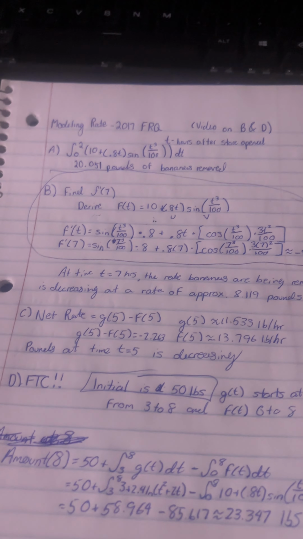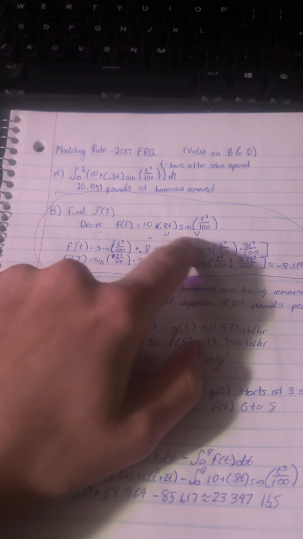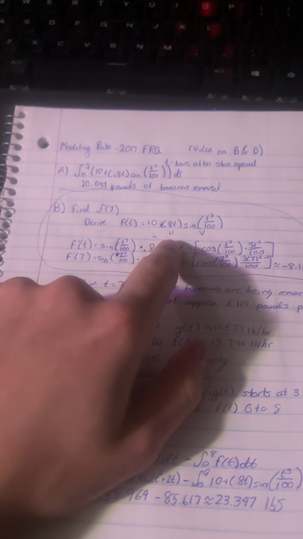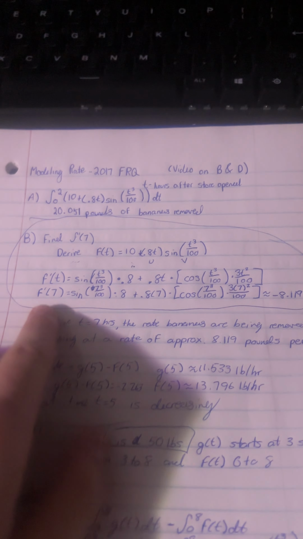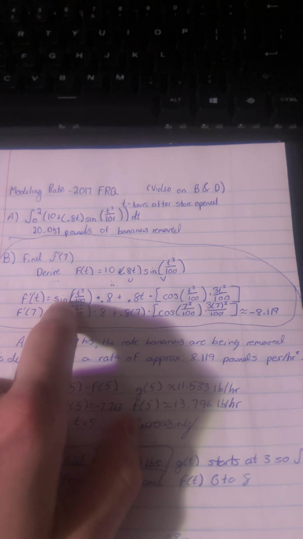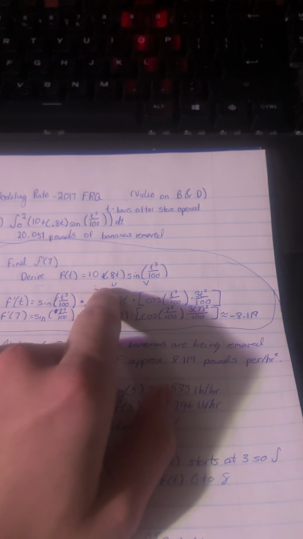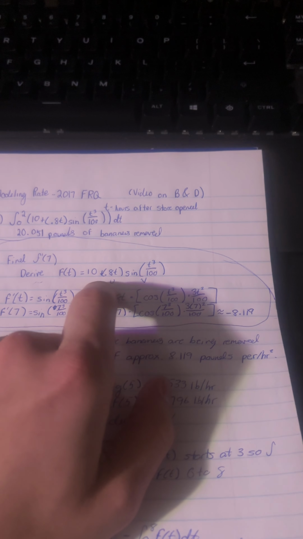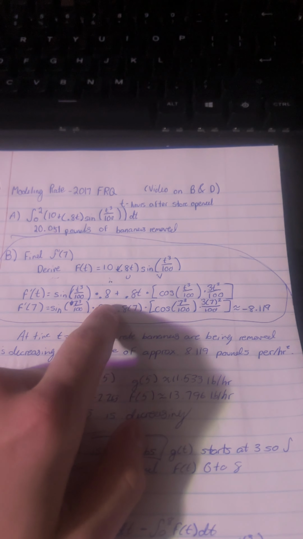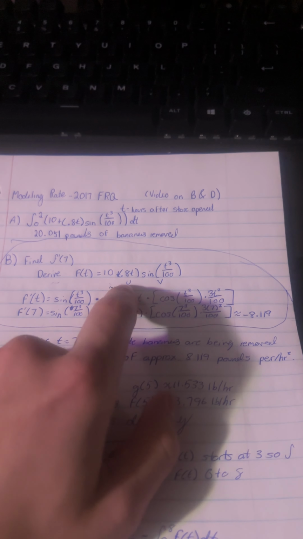So to find f prime 7, you need to differentiate f of t, which was the first equation given, written out here. And you do this by the process of vdu plus udv. So vdu, you keep the sine of t cubed over 100 times 0.8. You differentiate u, in this case 0.8t, plus udv, sorry, 0.8t times the derivative of v.